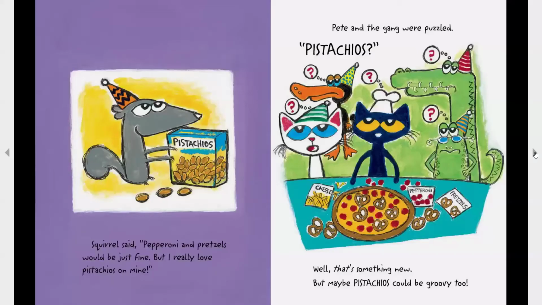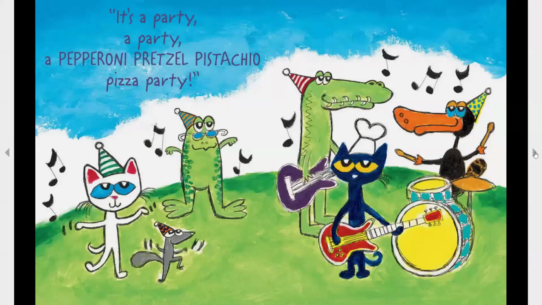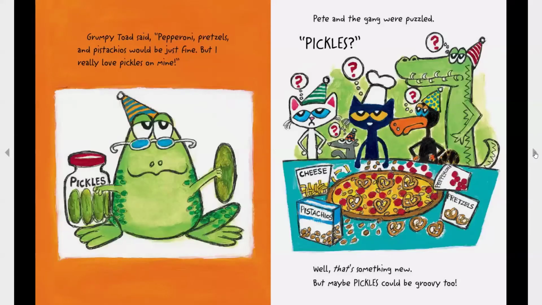Squirrel said, pepperoni and pretzels would be just fine, but I really love pistachios on mine. Pete and the gang were puzzled. Pistachios? Well, that's something new, but maybe pistachios could be groovy too. It's a party, a pepperoni pretzel pistachio pizza party.